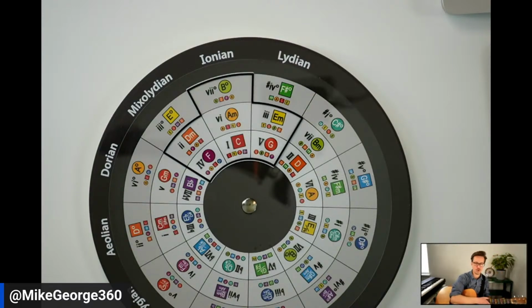The dominant chord is like a giant signpost saying, the tonic's over here. And so it's alluding to or foreshadowing movement to that tonic.